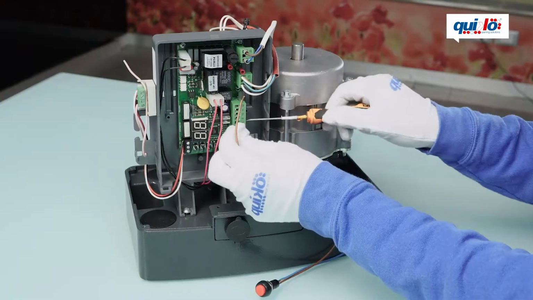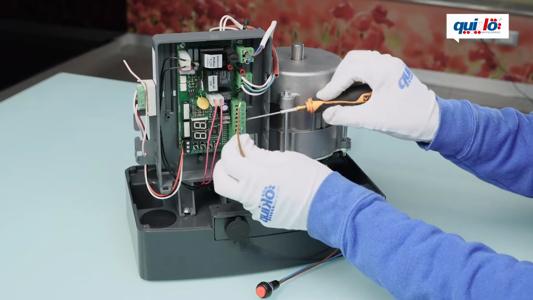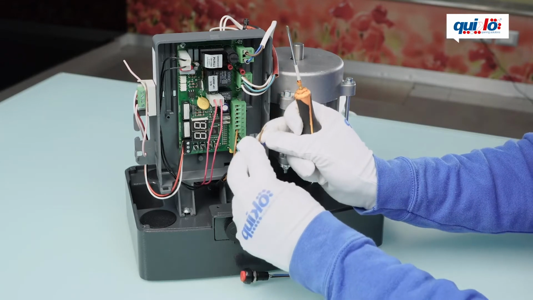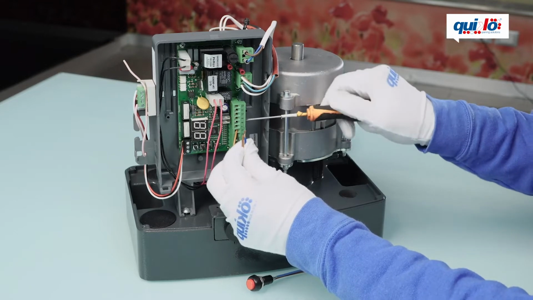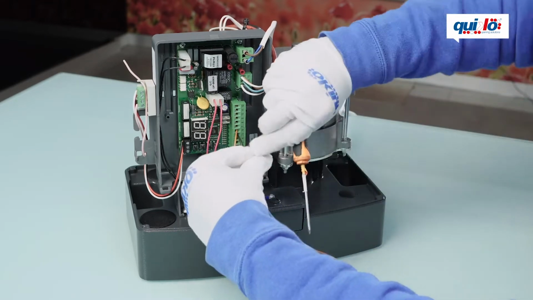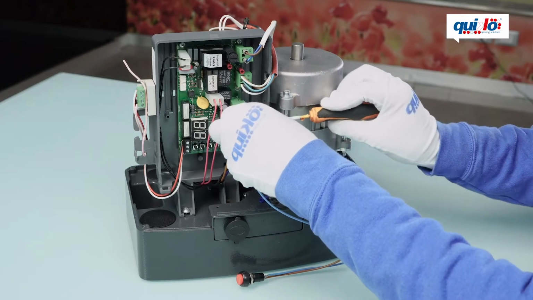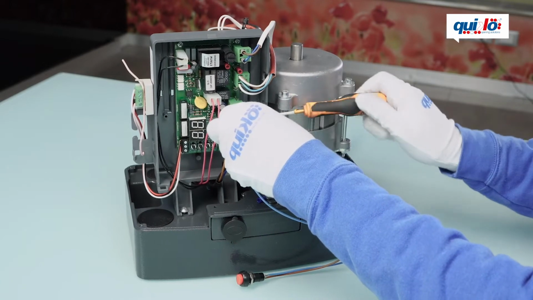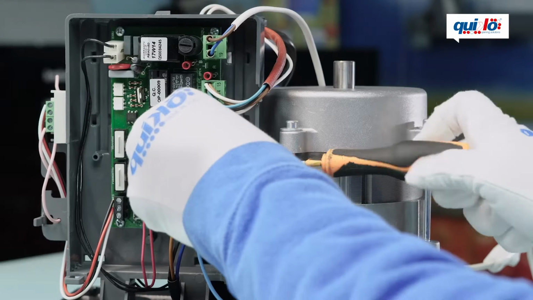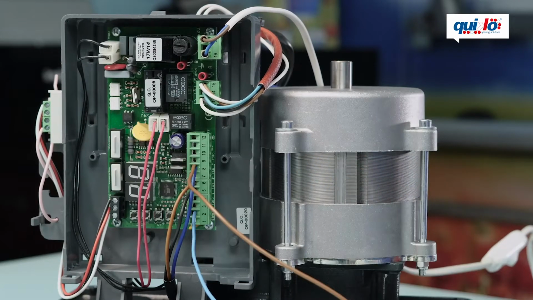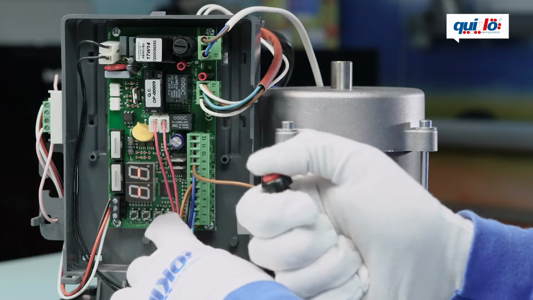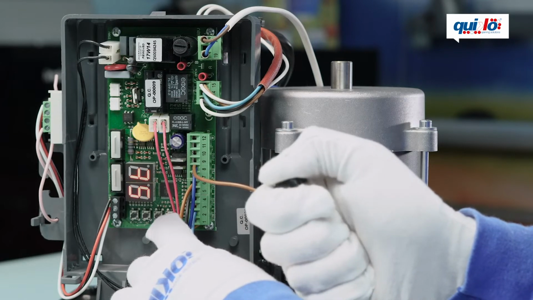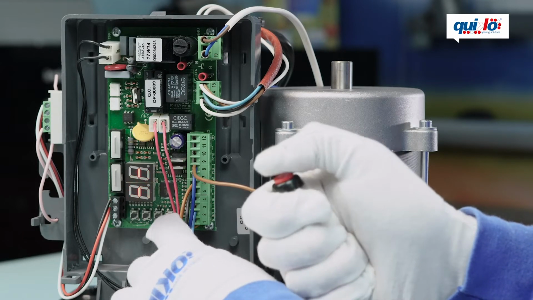So we are gonna remove the limit switch cable, and we are gonna put the two cables together and wire them properly to the terminal block. Okay, we can check now if the push button is working by checking if the display shows ST.